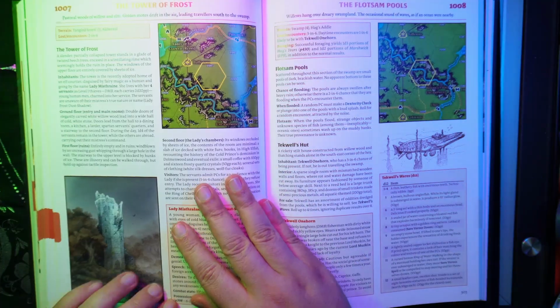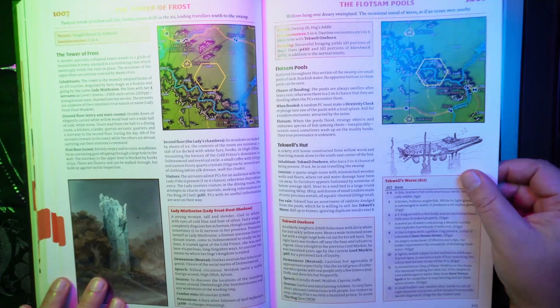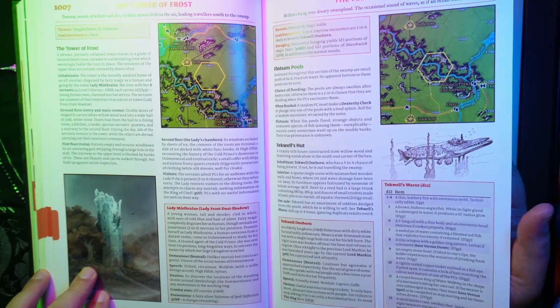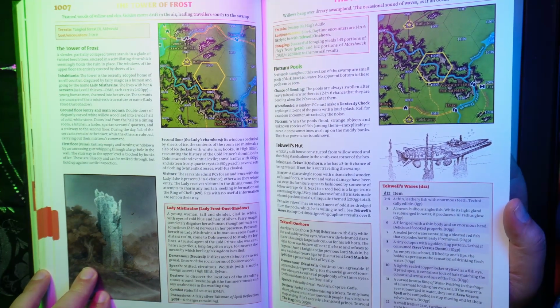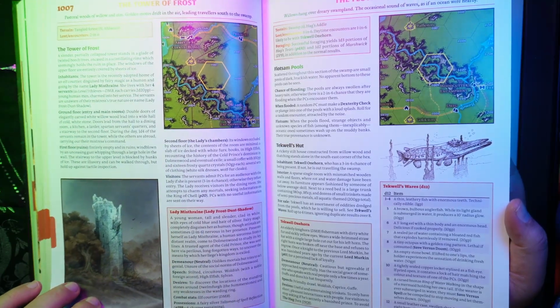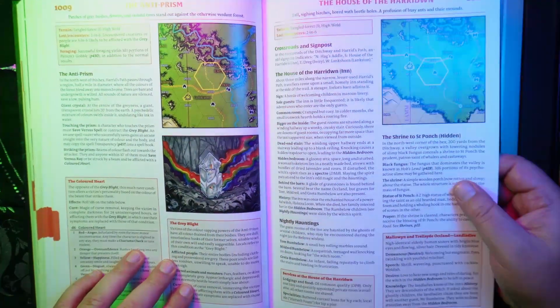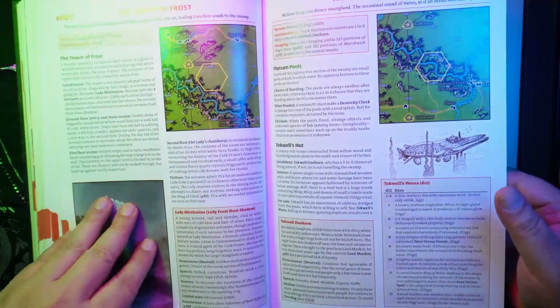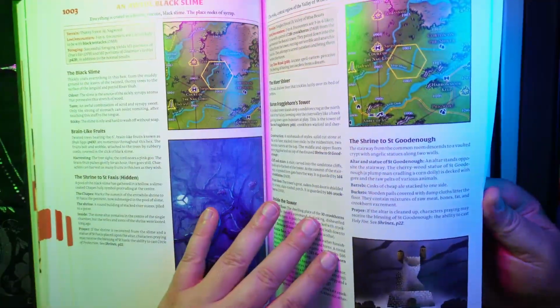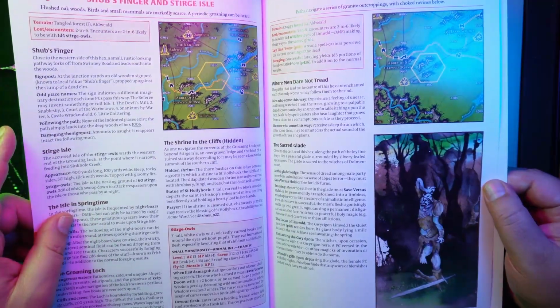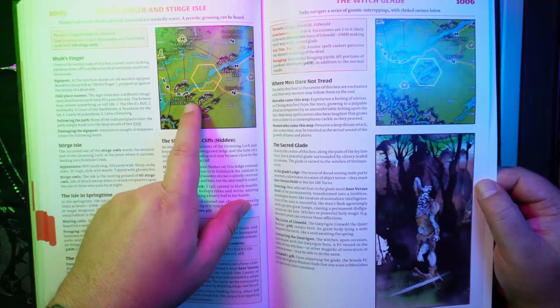Look at this art. It's so much fun. Oh, I love this tower. The Tower of Frost. The Flotsam Pool. Let's see. Right, so it'll be in the next one. I think the party went through one of these hexes here. It was this one. Abbey, yeah.